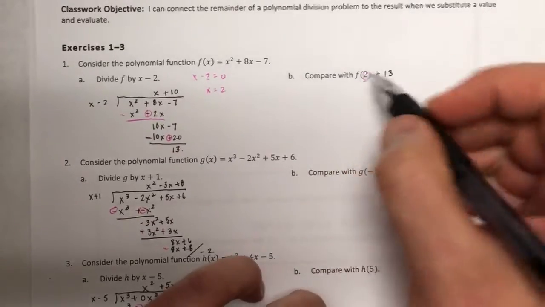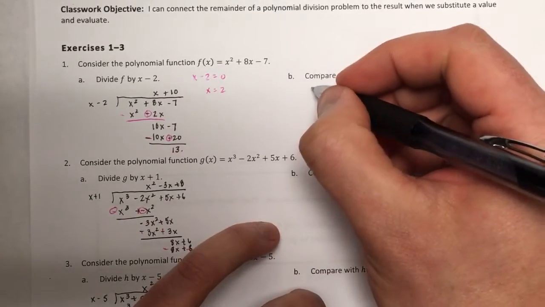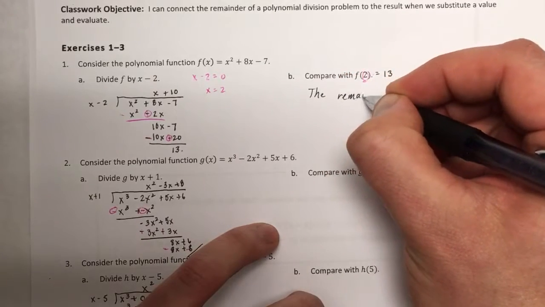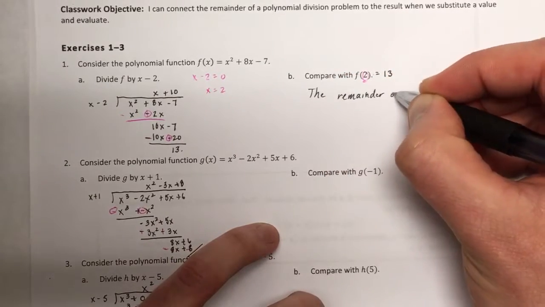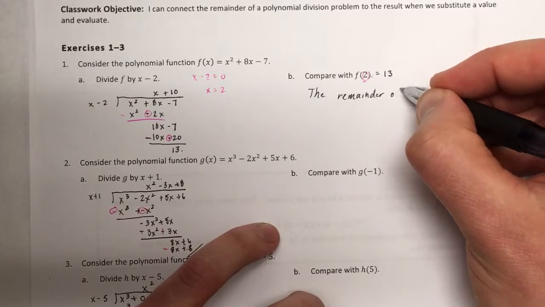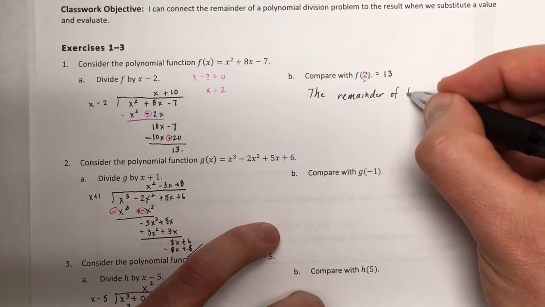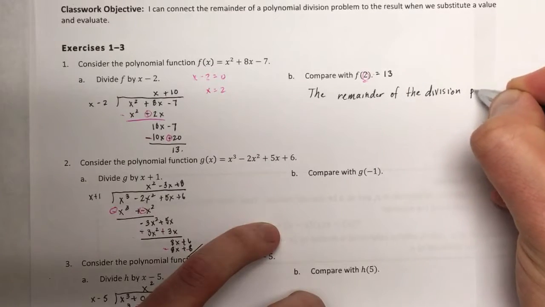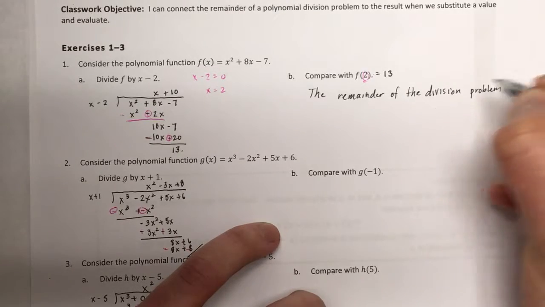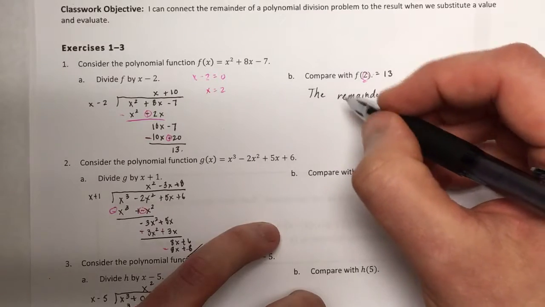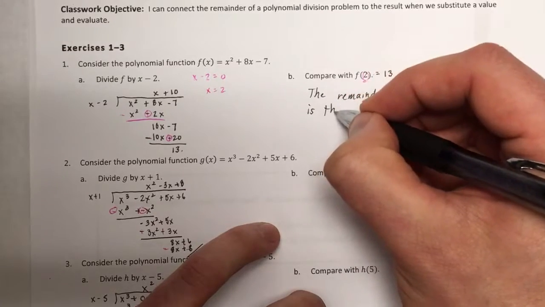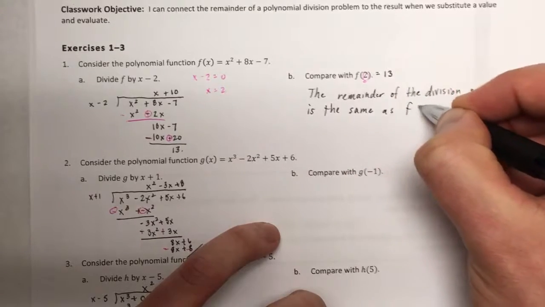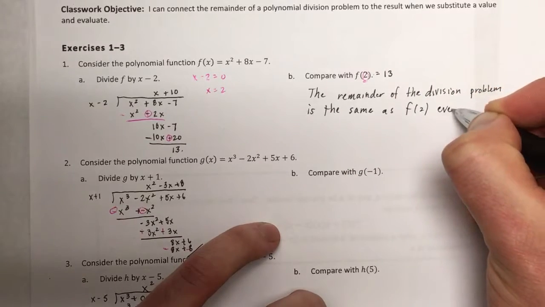So if I'm going to compare the two, I would have to say that the remainder of the division problem is the same as f of 2 evaluated.